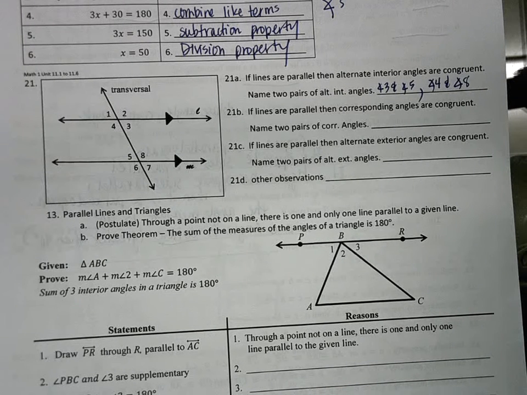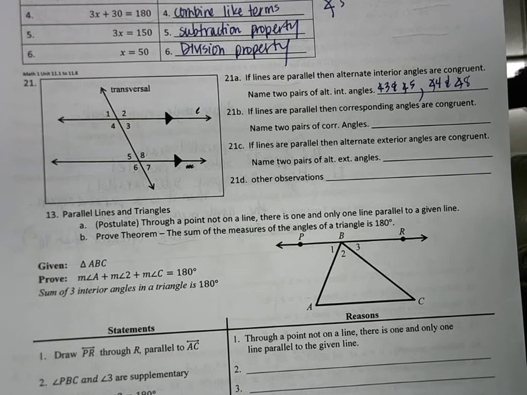Okay, 21b. If lines are parallel, then corresponding angles are congruent. Well, what is corresponding? What do you think corresponding means? Corresponding means that they're in the same spot, but just on the other parallel line. So they're congruent if they're in the same spot, but on the opposite line if the two lines are parallel. So what would be a pair of corresponding angles?